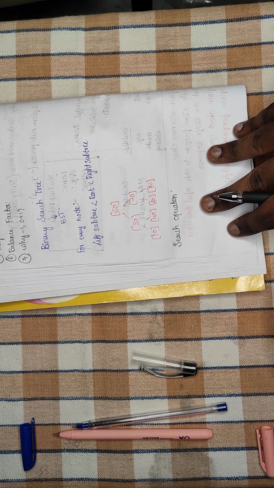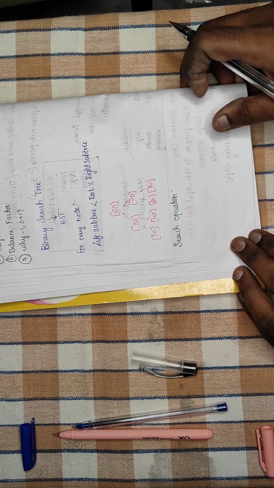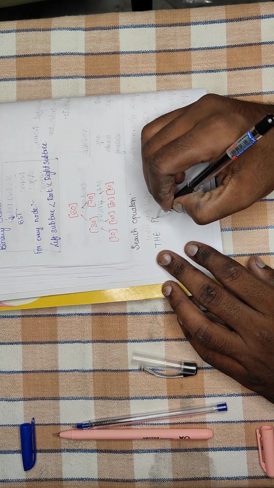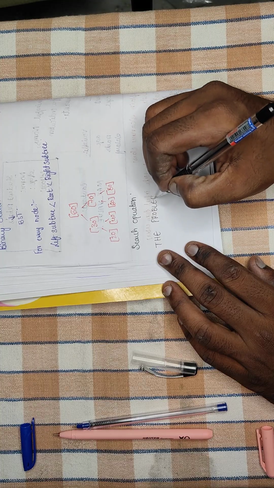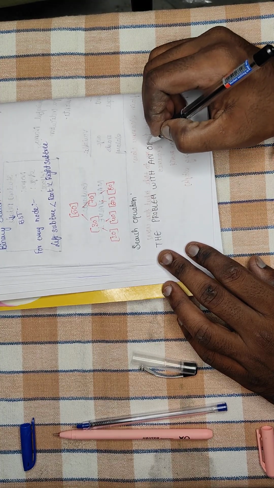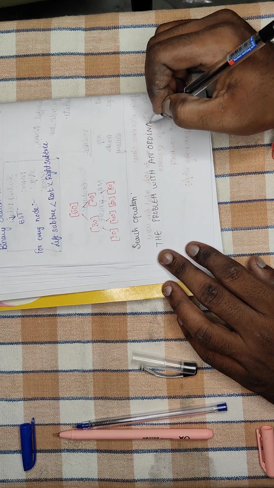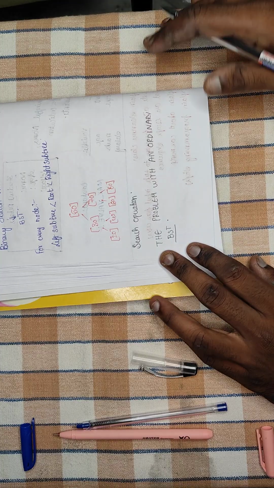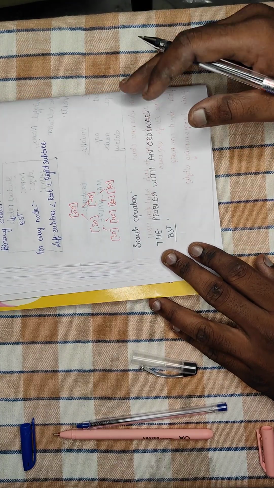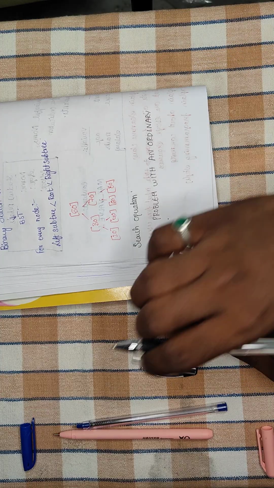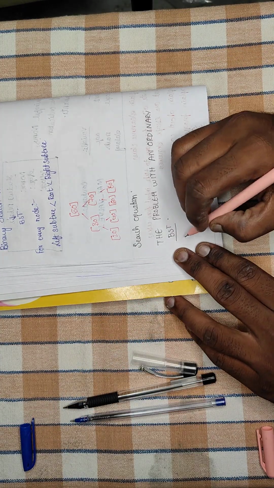Now, the problem with an ordinary BST. Students, there is a problem. A binary search tree is not always balanced. So this is important.